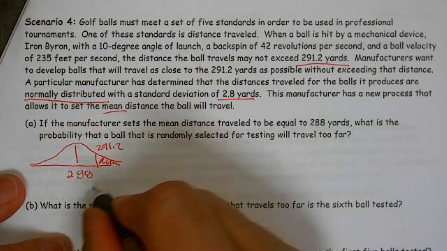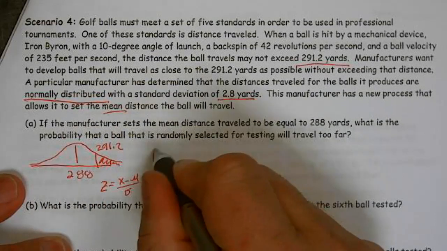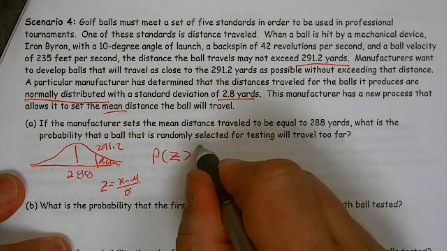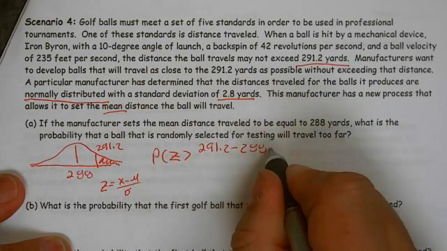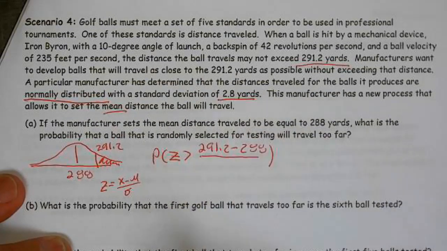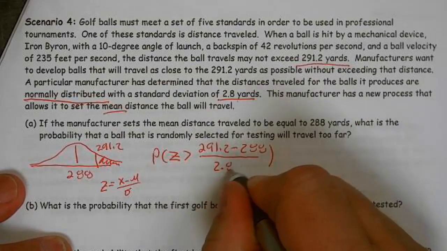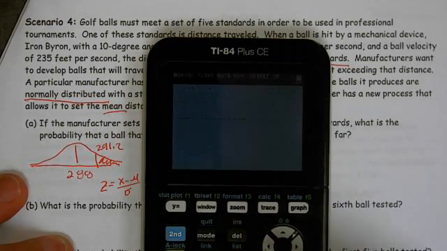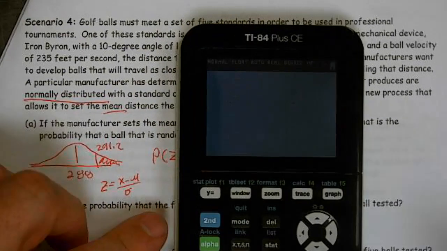So Z equals X minus mu over sigma. So the probability that Z, and we shade it to the right, so greater than 291.2 minus our mean of 288 all over our standard deviation of 2.8. Now I have a couple ways to run this through the calculator. I can use the second vars, or I can go ahead and use the stat test.